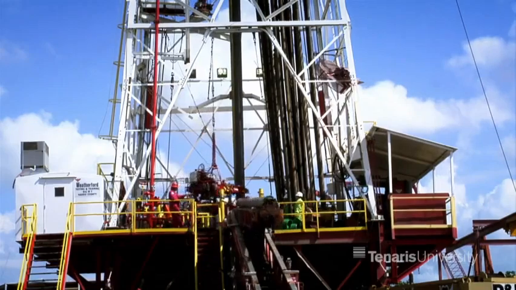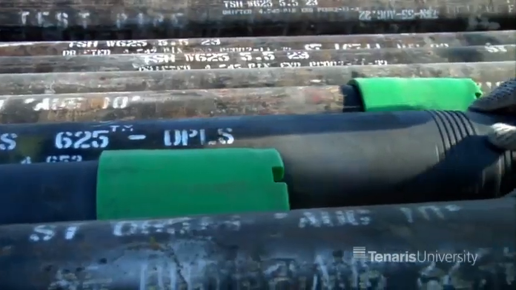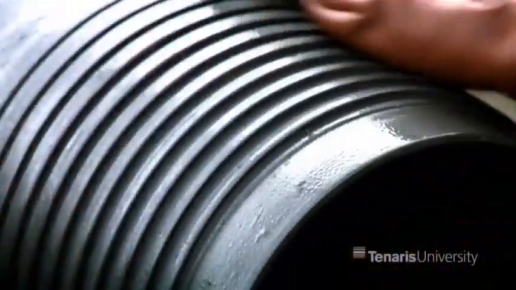We will see this later, but as a very first concept, pipes used in the oil and gas industry are tubes with a connection at each end. And according to their application, they can be classified as casing or tubing. The casing preserves the integrity of the well during its entire life, while the tubing is used either to inject or to produce fluids.